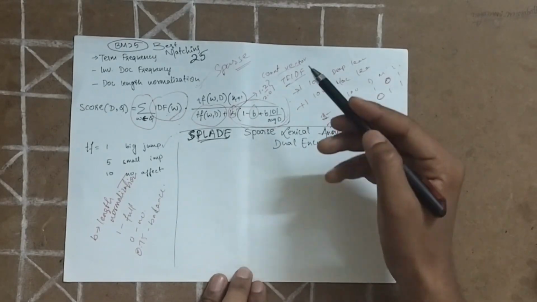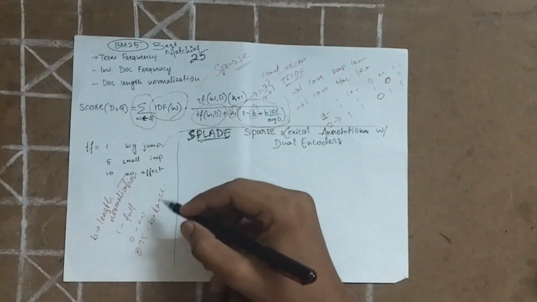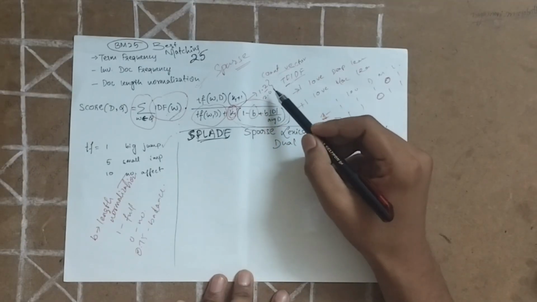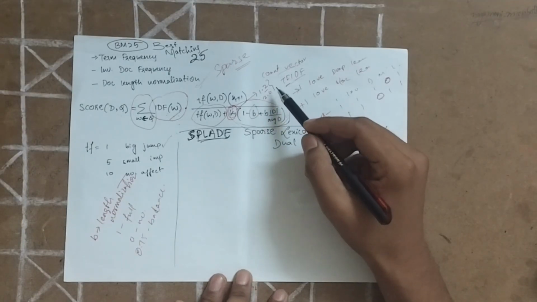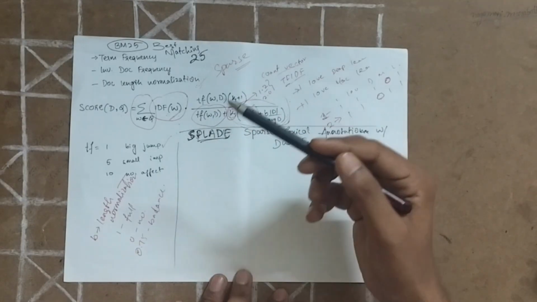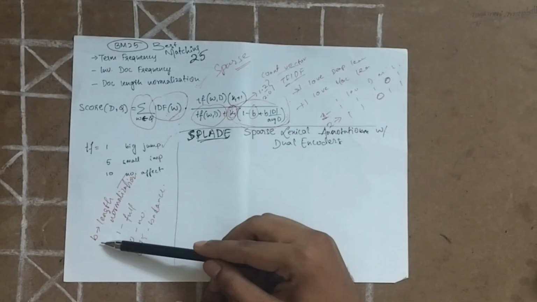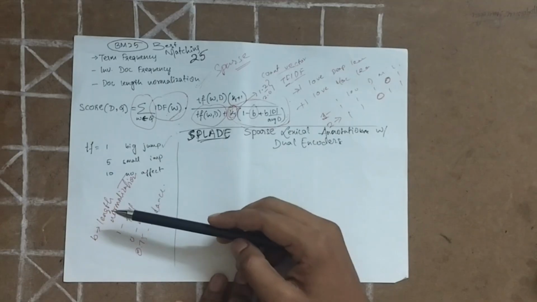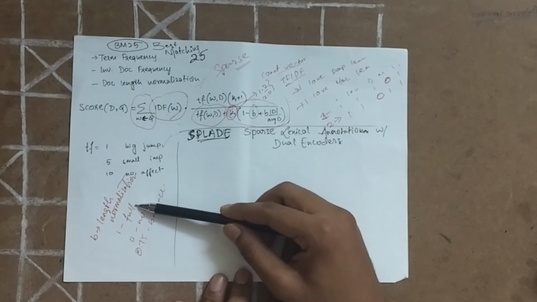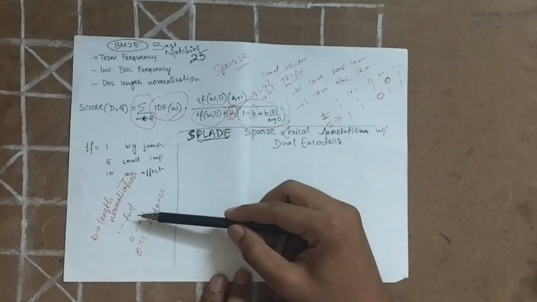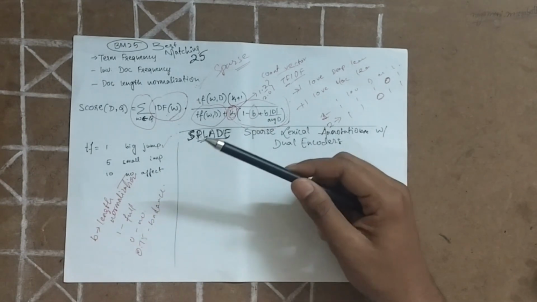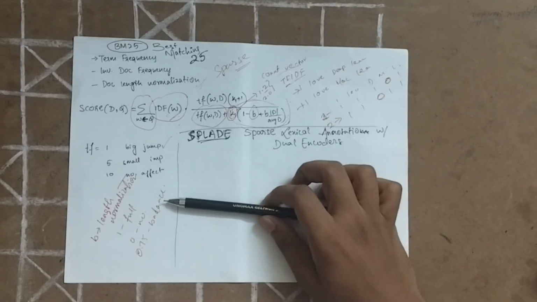And here we have two tuning parameters. One is K. K is somewhere between 1.2 to 2.0 always, and it controls the term frequency saturation. And we have another tuning parameter, which is B. It controls the length normalization. If it is a 1, then we do the full normalization. If it is 0, then we don't do any kind of normalization. And if it is 0.75, we have a balance between both of them, right?